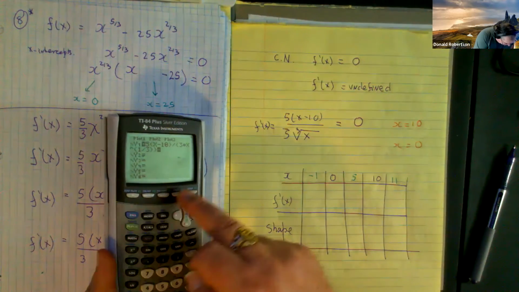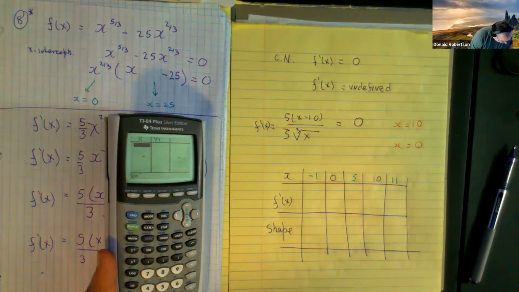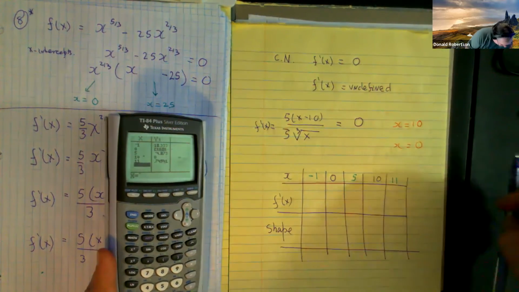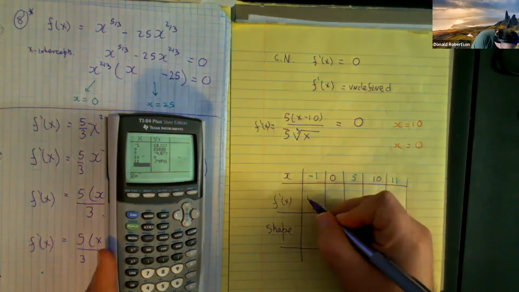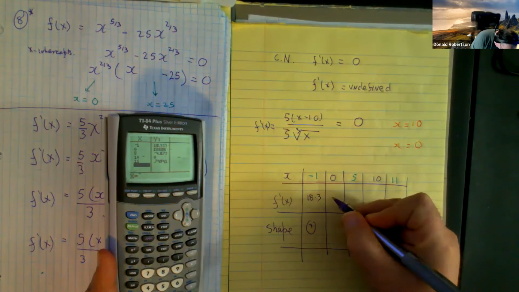Right, I'm now going to second table, get rid of the old stuff, and type in -1, 0, 5, 10, and 11. And let's see what we got. We got 18.3, which is positive. We got an error.